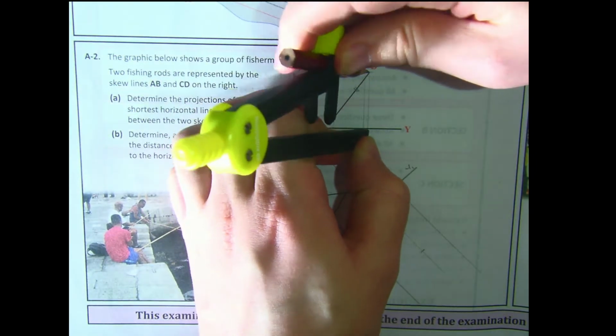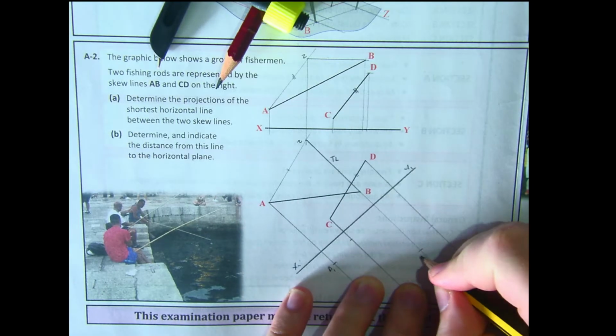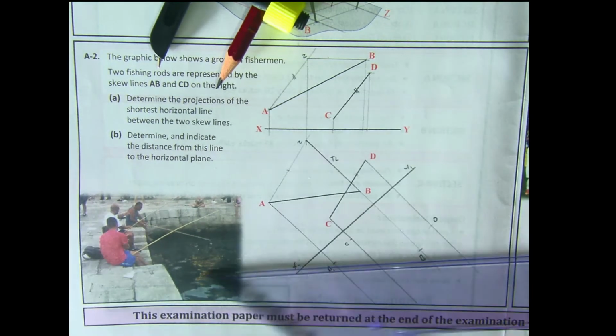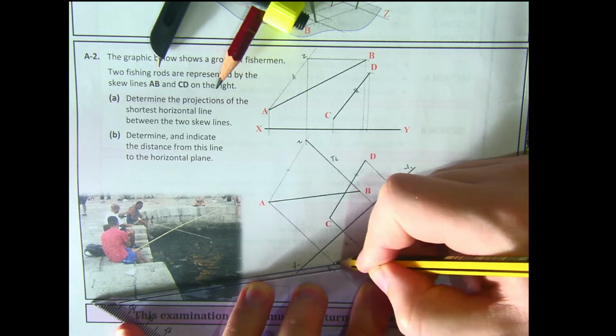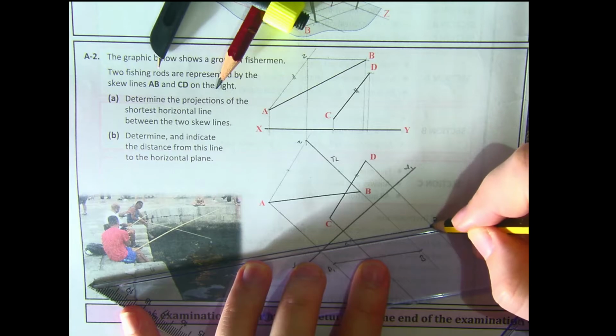We transfer them the same way, and C and D. So B, C, and D. So joining these up now, and if done correctly, these lines should be parallel to each other.